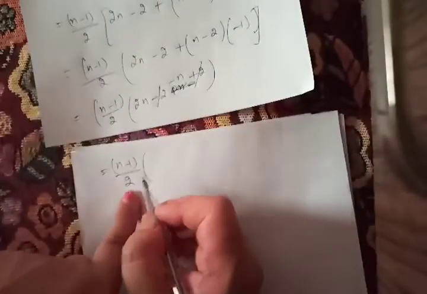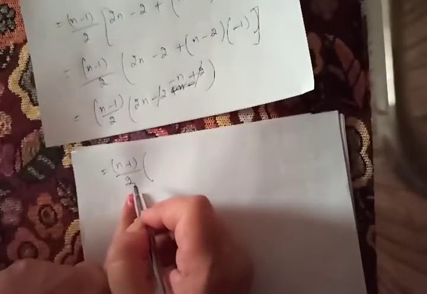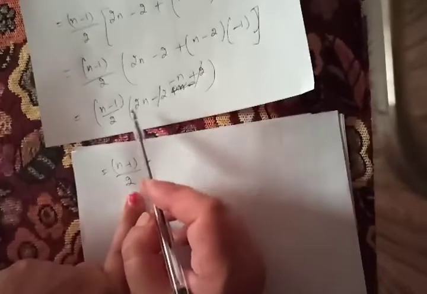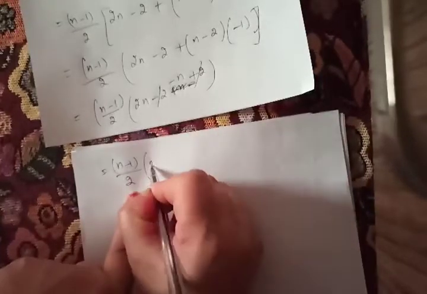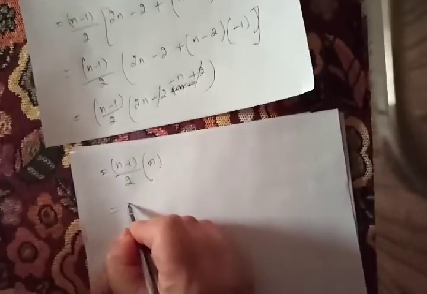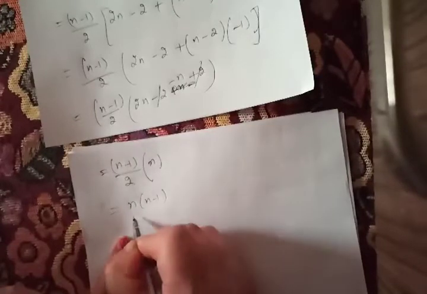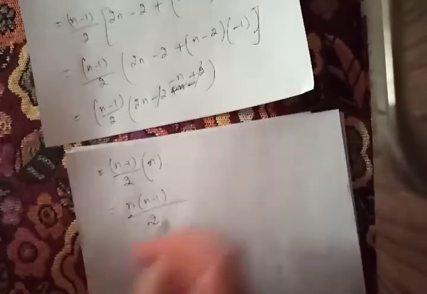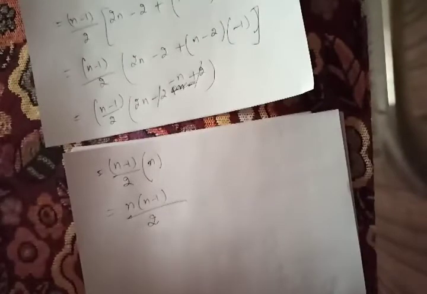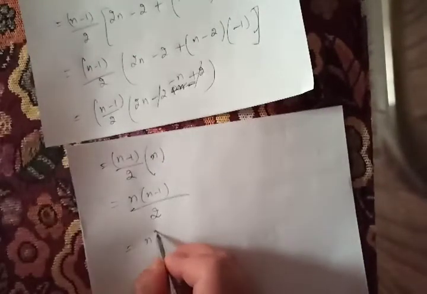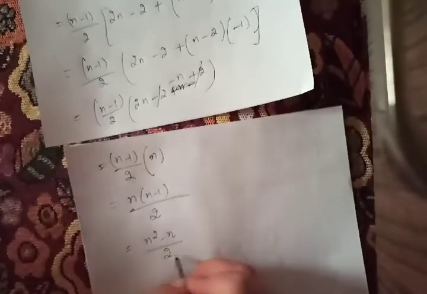So this will be n minus 1 divided by 2 times, as we cancel 2, 2n minus n, that will be n. So this will be n into n minus 1 whole divided by 2. This is the simplification, which is equal to n squared minus n divided by 2.